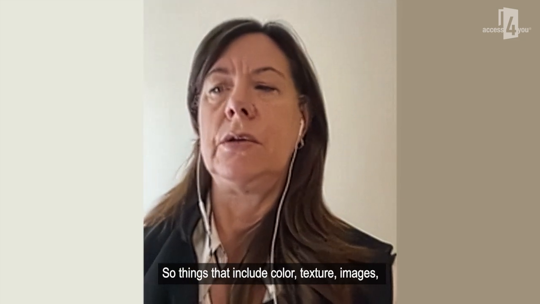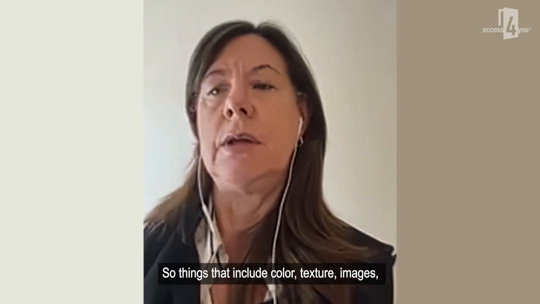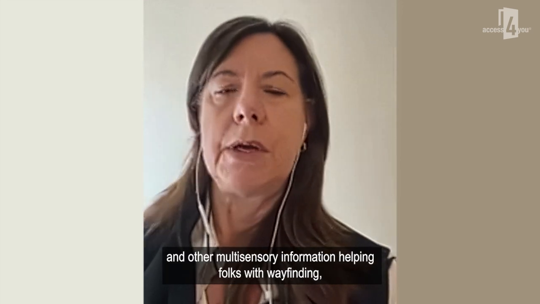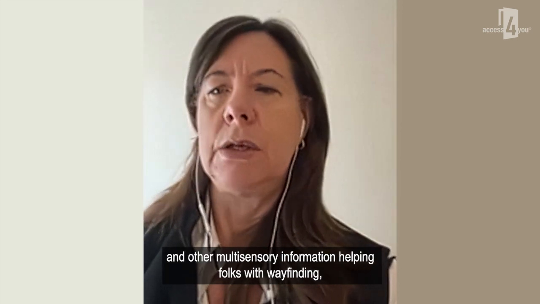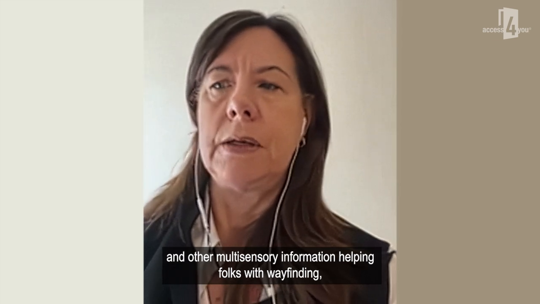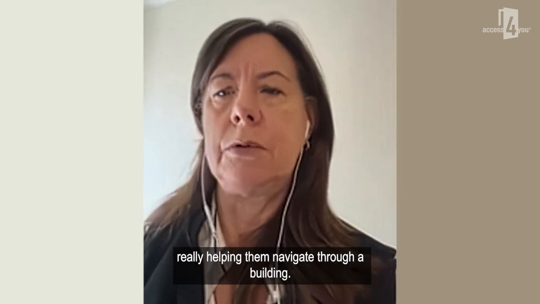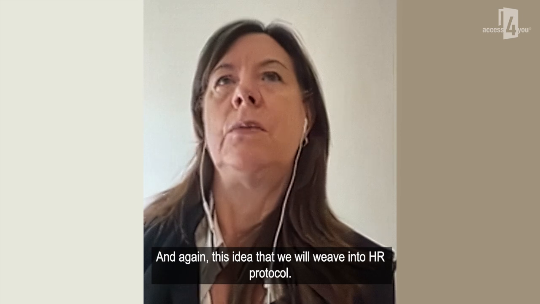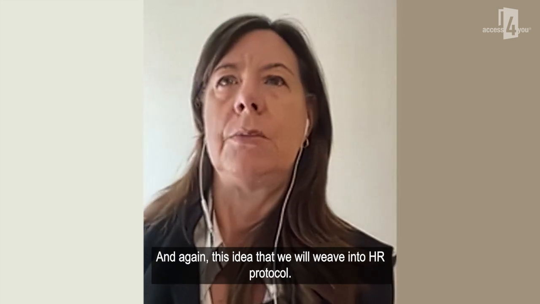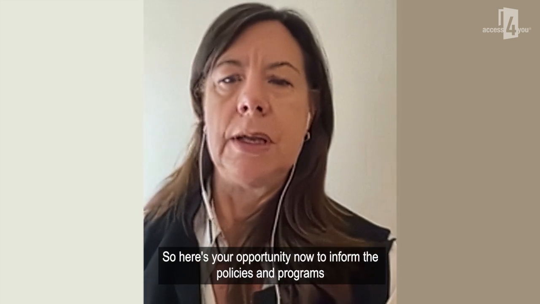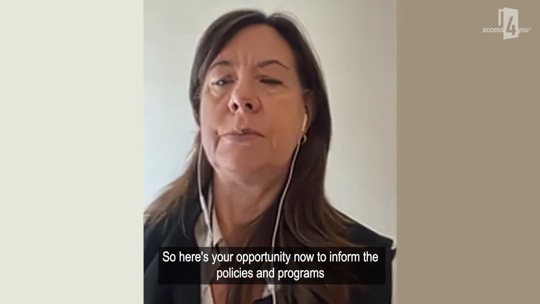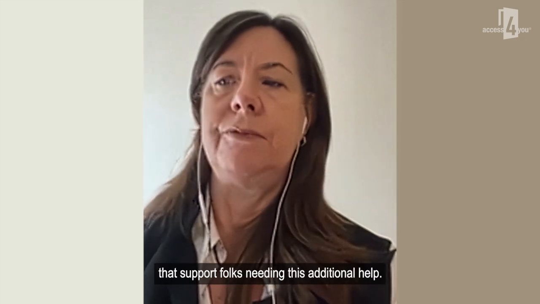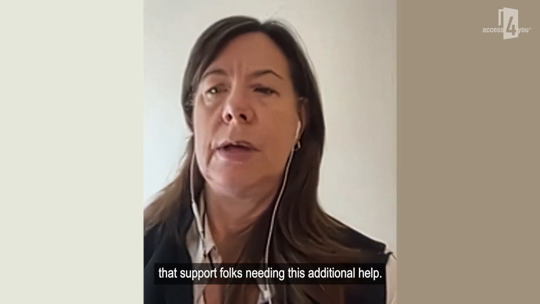So things that include color, texture, images, other multisensory information, helping folks with wayfinding, really helping them navigating through a building. And again, this idea that we will weave in HR protocols. So here's your opportunity now to inform the policies and the programs that support folks that need this additional help.